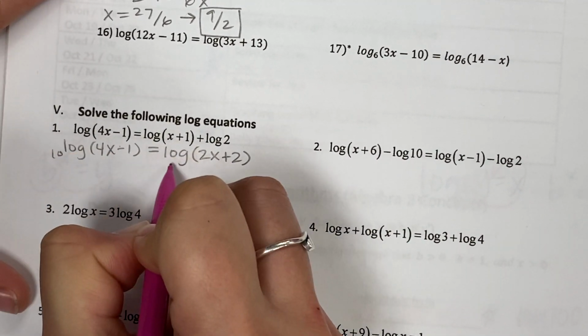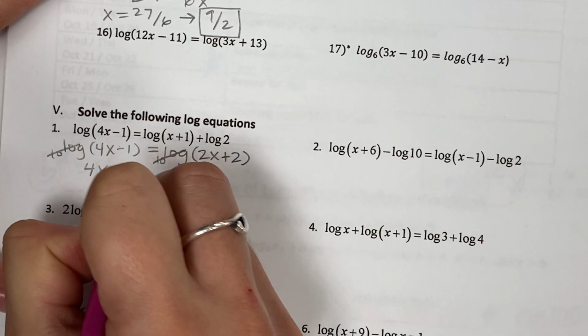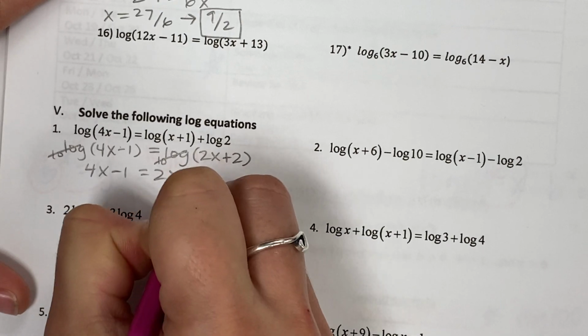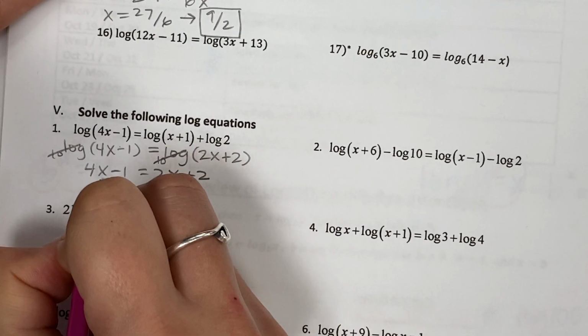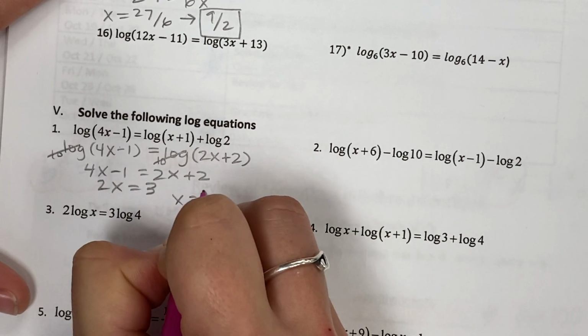Now I have a base of 10 that I'll use to cancel these. So 4x minus 1 equals 2x plus 2. Let's solve for x. 2x equals 3. X equals 3/2.